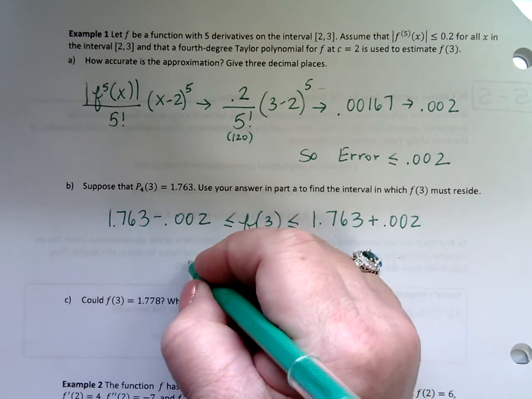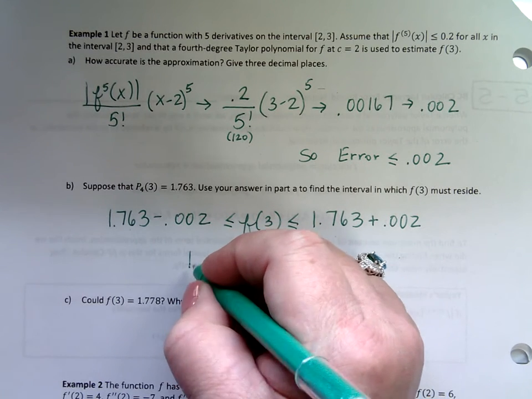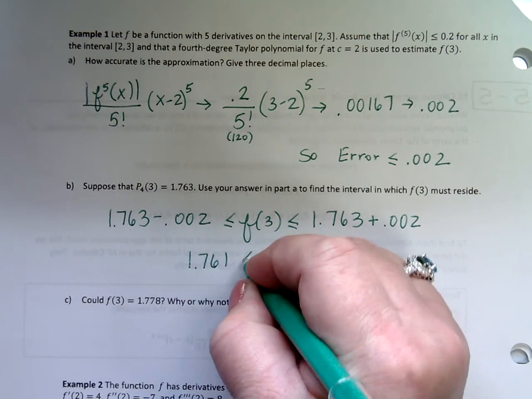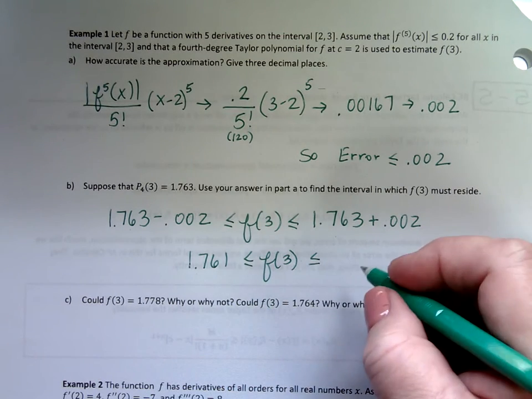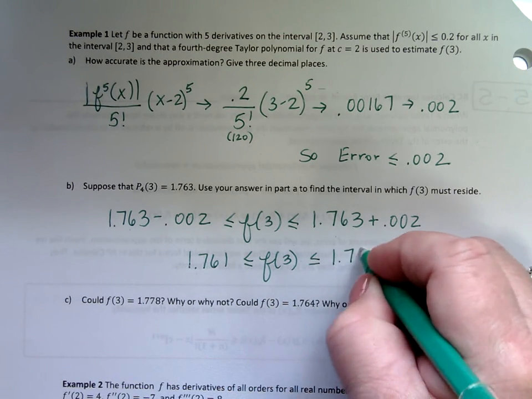So if I look at it, it's going to be 1.761. Again, use your calculator. You can check me out, make sure I'm right. And on the right, it's going to be 1.765.